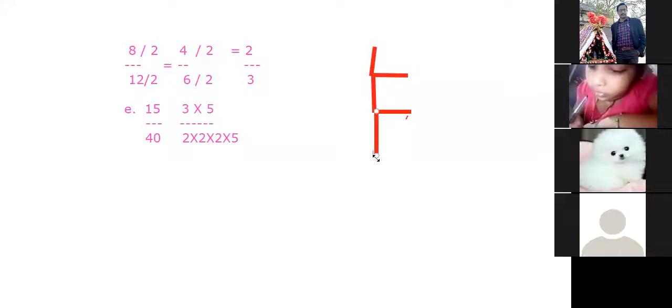Now I will show you the divisions, but before that I will just draw this line so that I can show you. Now I'll just write the text over here. On this side we have our number, which is 40.